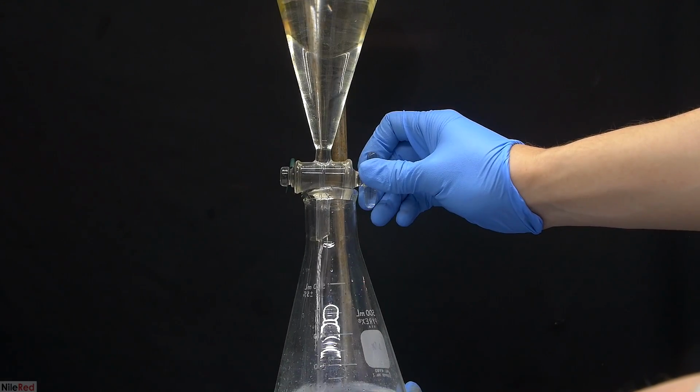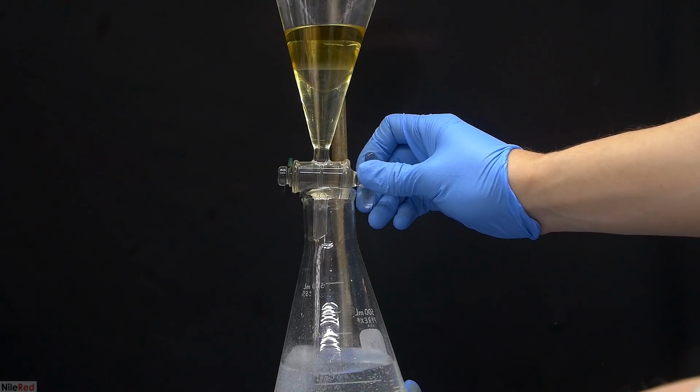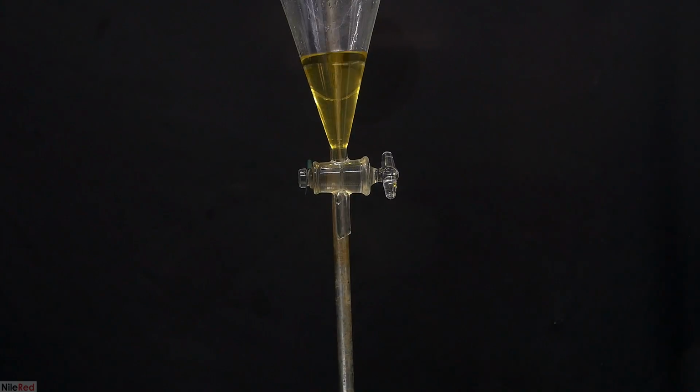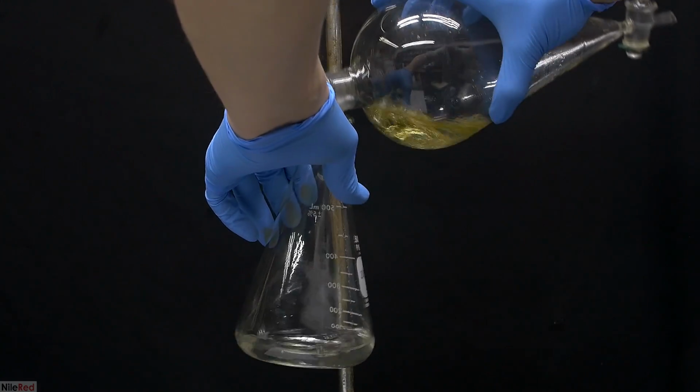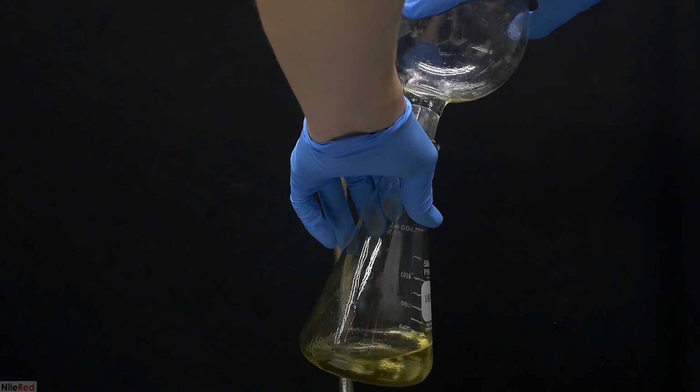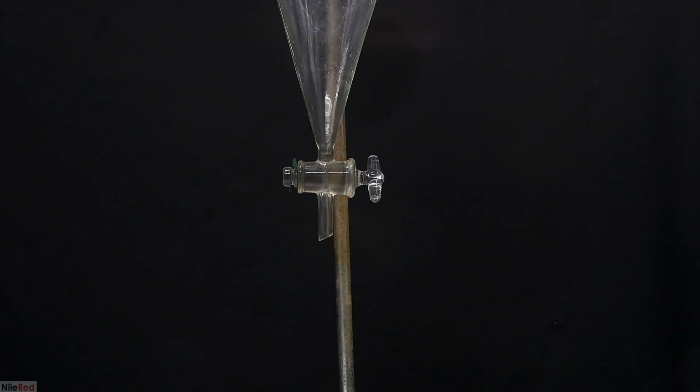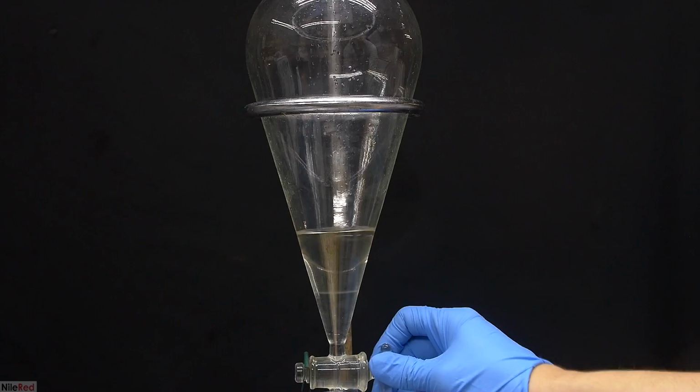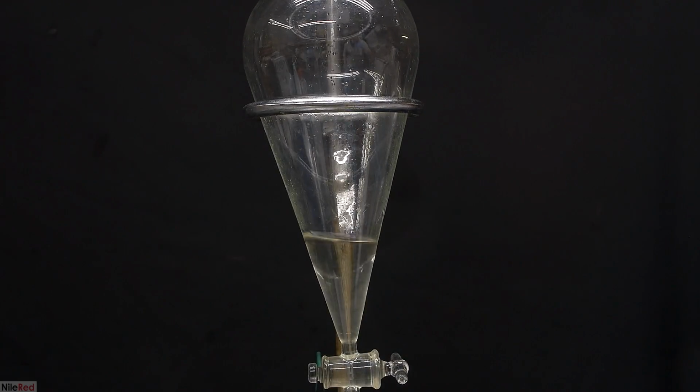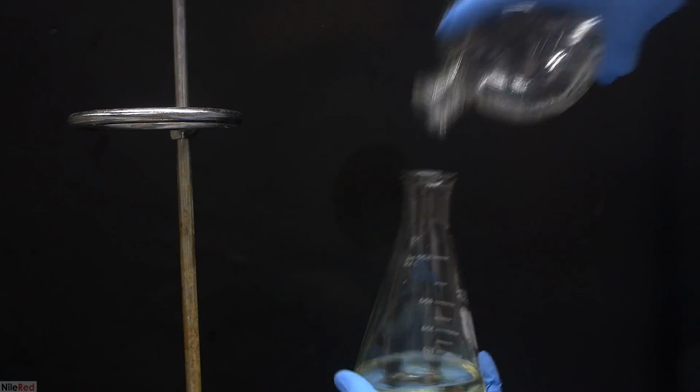Once the layers have separated, we again drain off our lower aqueous layer. The ether washing is then combined with our ether caproic acid mixture in the other flask. This washing step is carried out one more time using again 50 milliliters of diethyl ether.